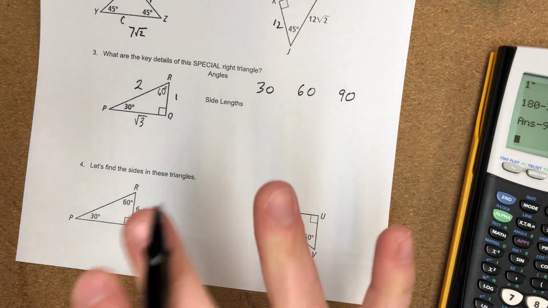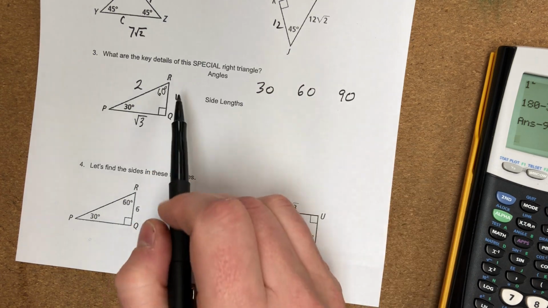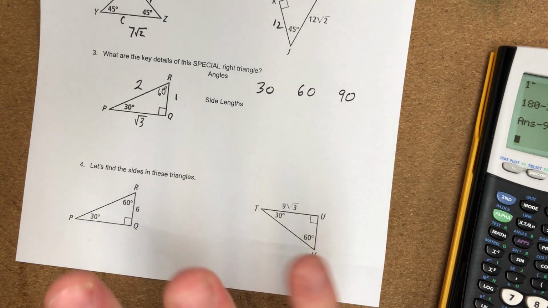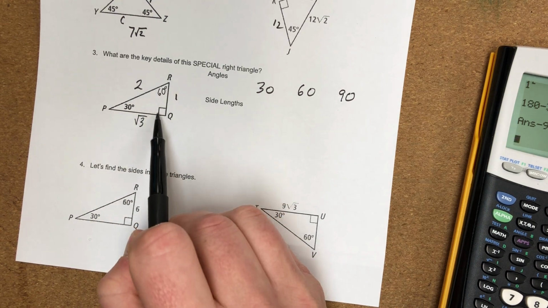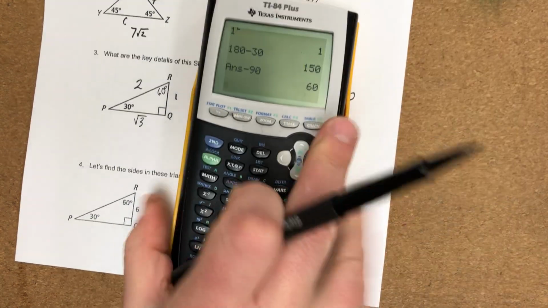It's very easy to mix this up. I always say this is 1, 2, square root of 3 in my head, but the problem is, what's the biggest side out of all these? The one across from the right angle. Look at this.